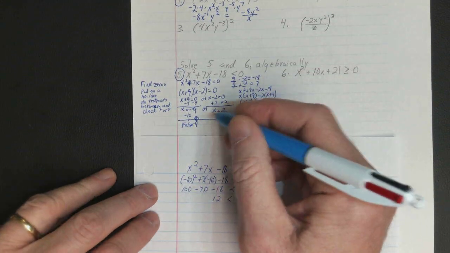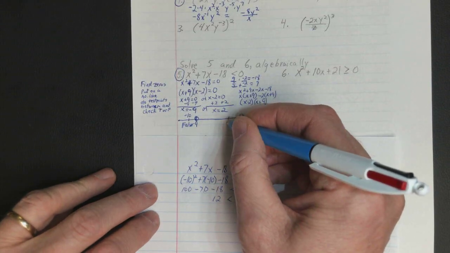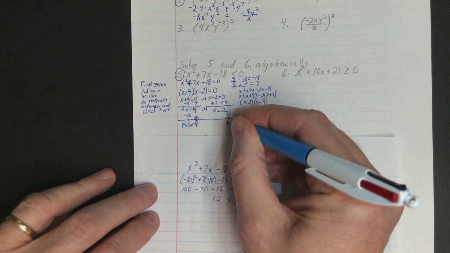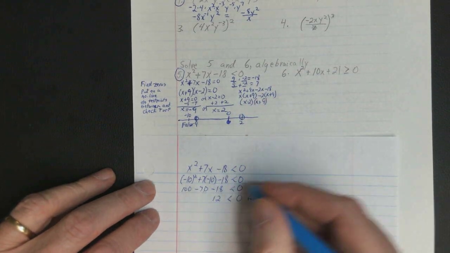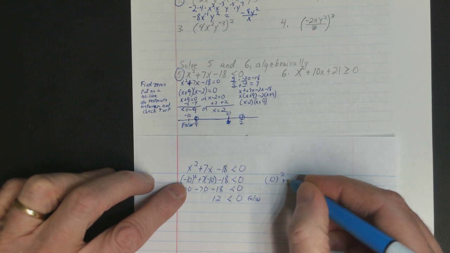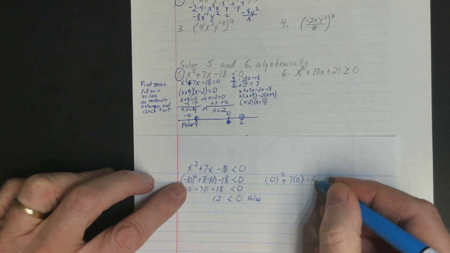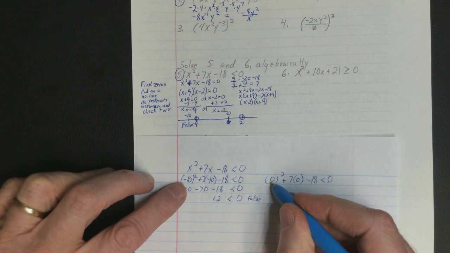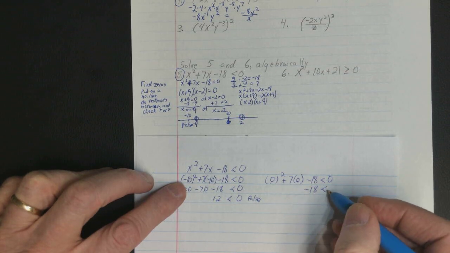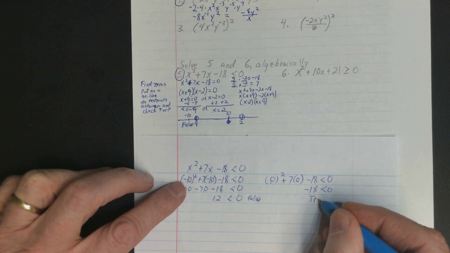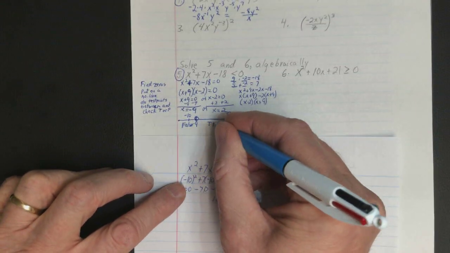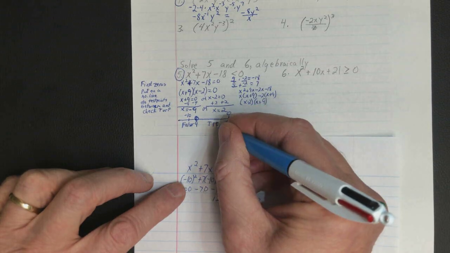I'm going to pick a number between negative 9 and 2, and I tend to go to 0 if I'm allowed to do that. Let me put 0 up here. And plug 0 in, and I have 0 squared plus 7 times 0 minus 18 is less than 0. That's 0 minus 18. So that's negative 18 is less than 0. That is true. So it's true between negative 9 and 2.